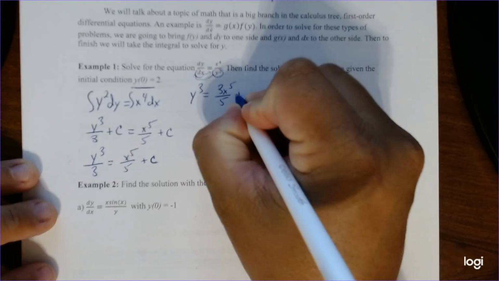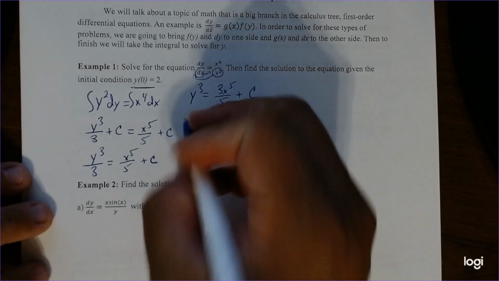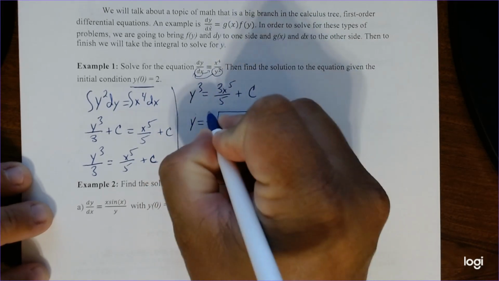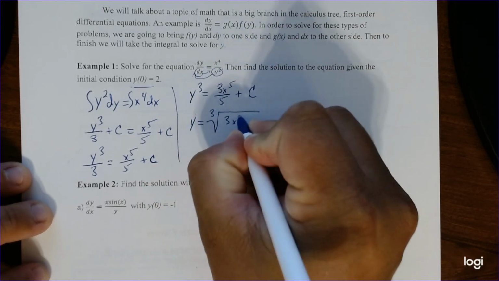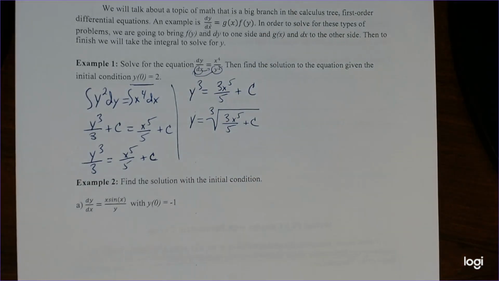And then 3 times c, again, is still a constant, right? So it really doesn't matter at that point. And then finally take the cube root of both sides. So now we have y is equal to the cube root of all of this. Just like that. Okay. So essentially, we're done at this point, right?